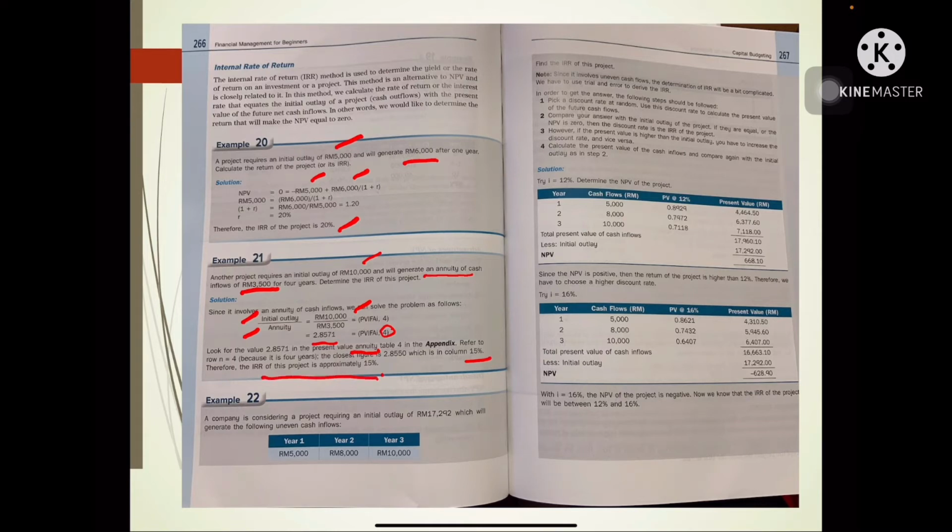Right, for example 22, a company is considering a project requiring an initial outlay of 17,292, which will generate the following uneven cash flow. If the question is uneven cash flow, we cannot use examples 20 and 21 to find the IRR. So it is a little bit difficult for us to calculate.